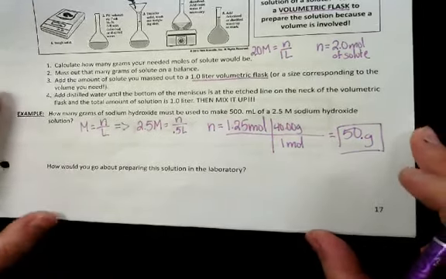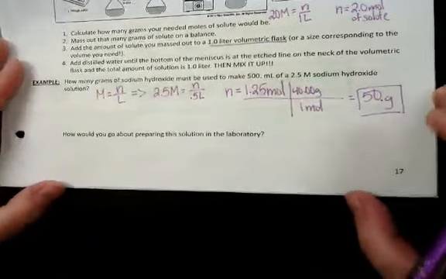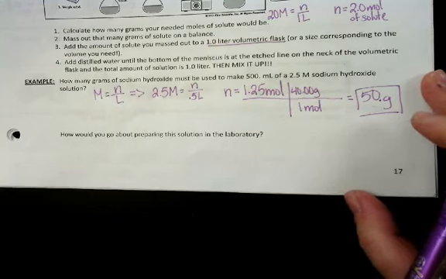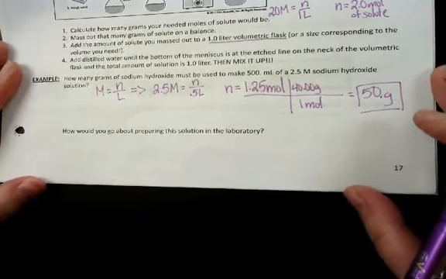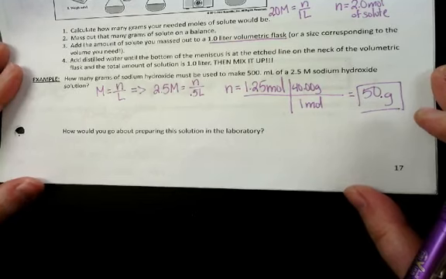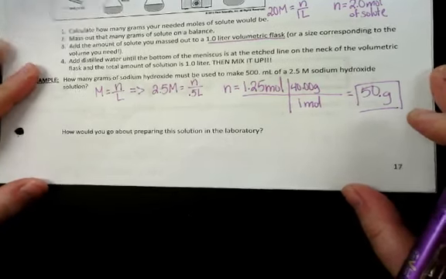How would you go about preparing this solution in the lab? So what would be our first step? What do you think we need to do? Yeah, mass out 50 grams of sodium hydroxide.